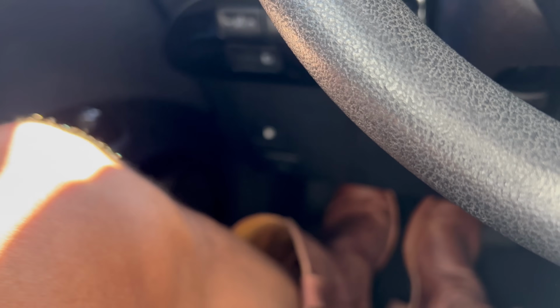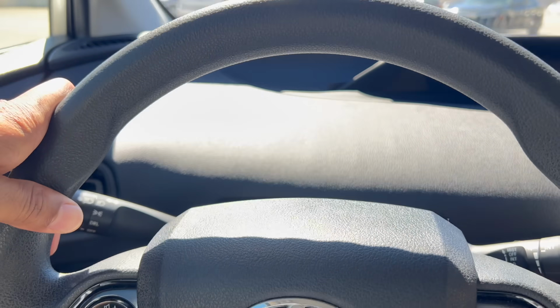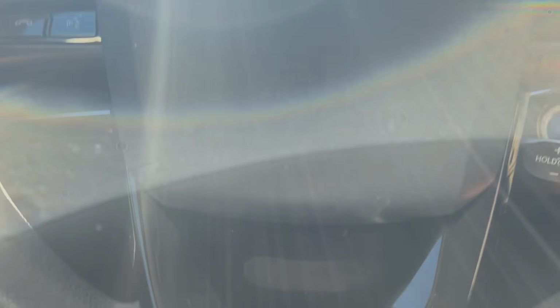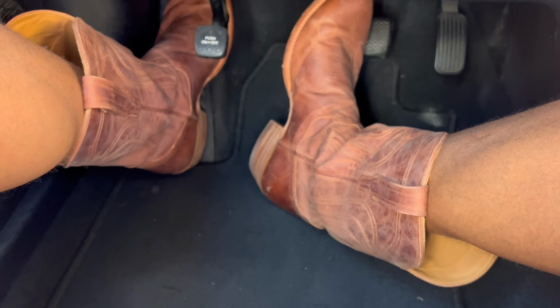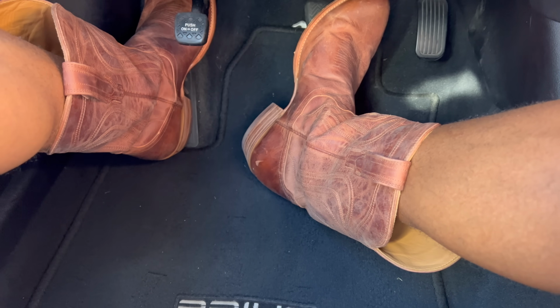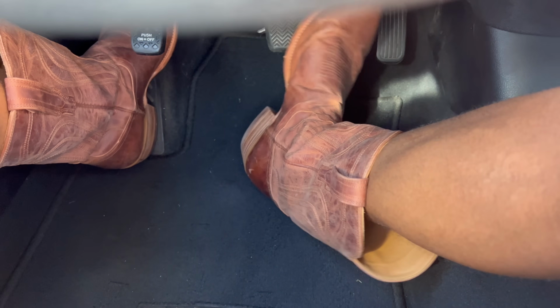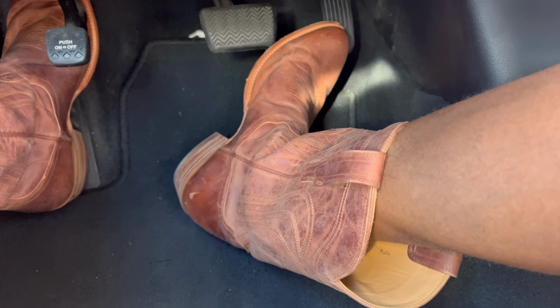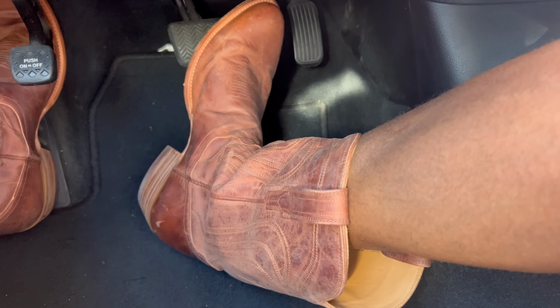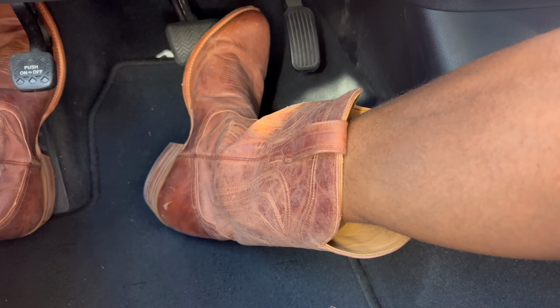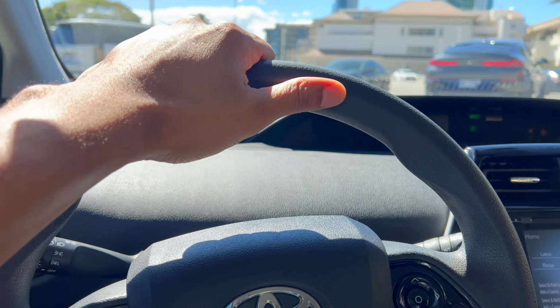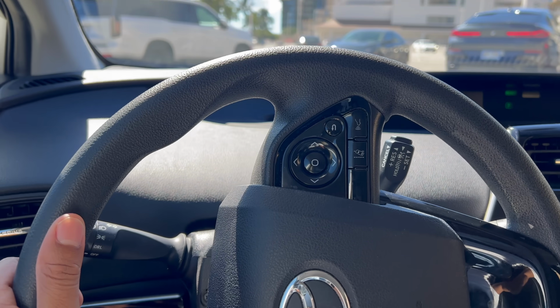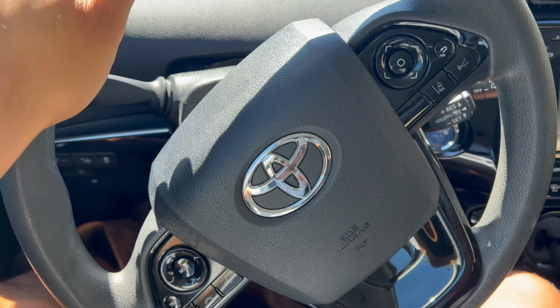Next, we have basic driving. Accelerating. So when you're driving, gently press the accelerator pedal to increase the speed. Braking. Gradually apply the brake pedal to slow down or stop the car. Steering. Use the steering wheel to control the direction of the car. Keep both hands on the wheel for better control.